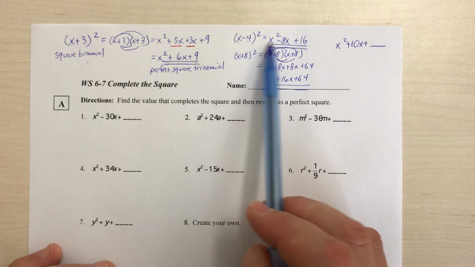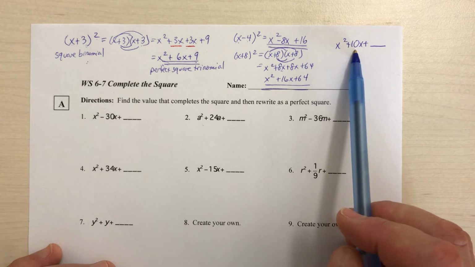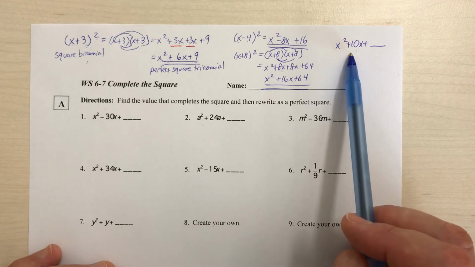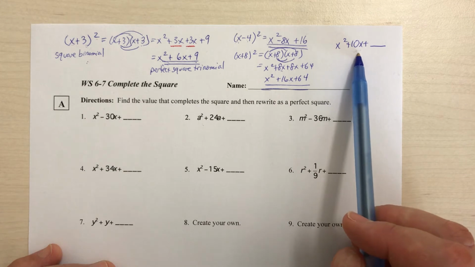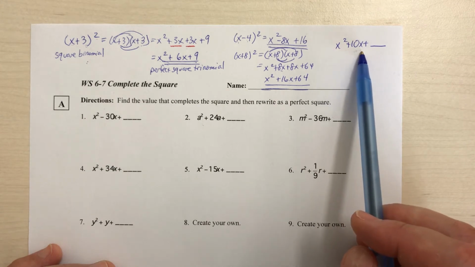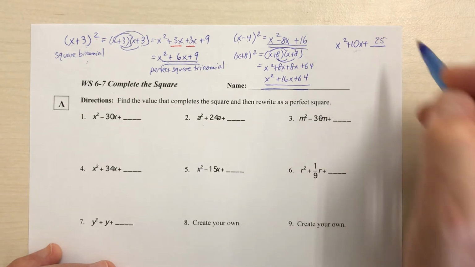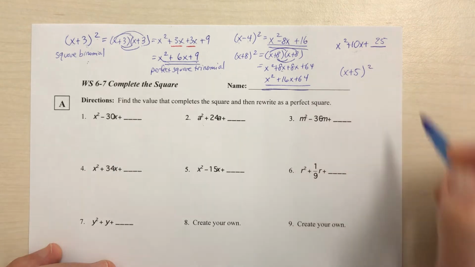Here this was negative 4x, negative 4x. So we know that 2 times something is going to give us this value. Well, the number would be 5, right? 2 times 5 would get us 10x here. And then the number 5 squared would get us positive 25. So this would be x plus 5 squared.